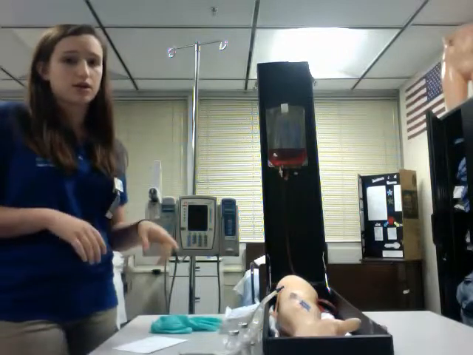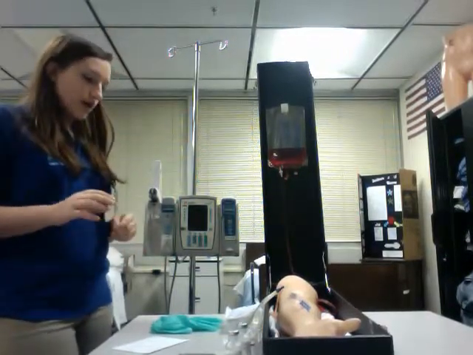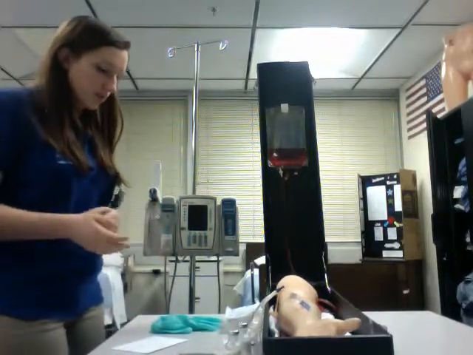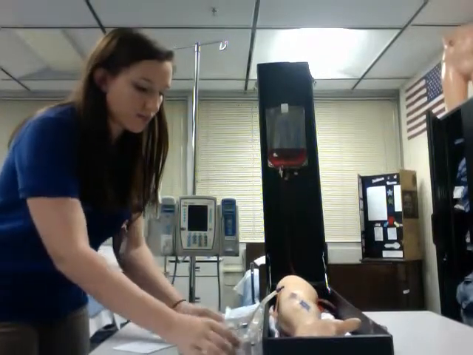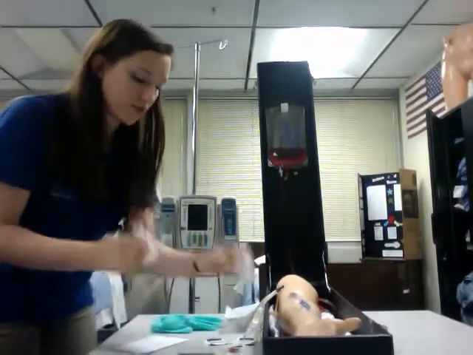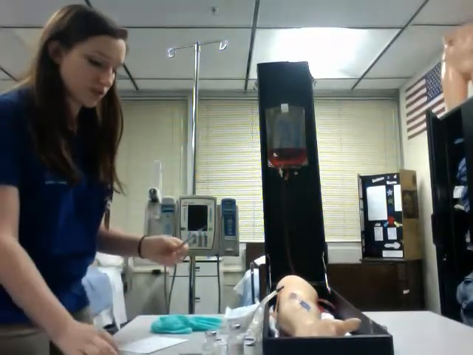I check the labs. So I see on his labs that his white blood cell count is elevated. So I'm going to start by gathering all my materials and everything. I'm going to wash my hands, and I've got my normal saline and my Fragile ready. I'm going to first draw up 6 milliliters of normal saline.